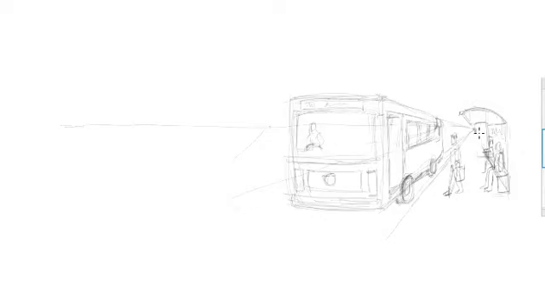Far distance away, maybe here somewhere, you can again use this vanishing point to mark out maybe the road divider here.